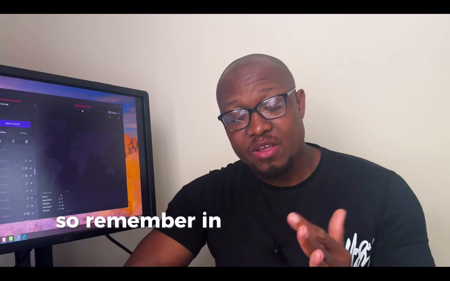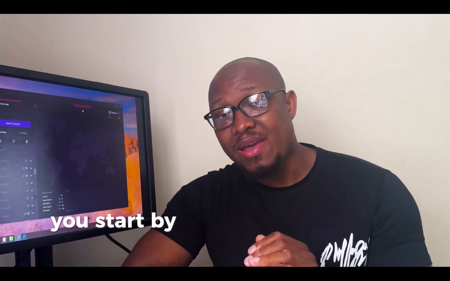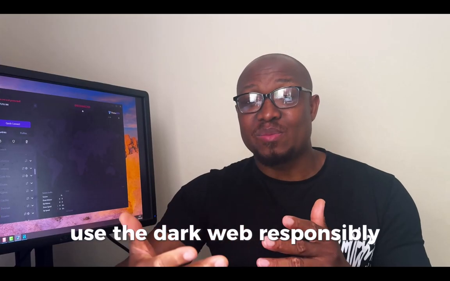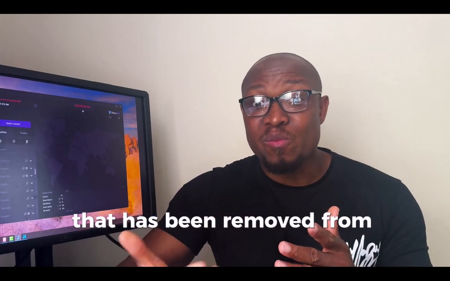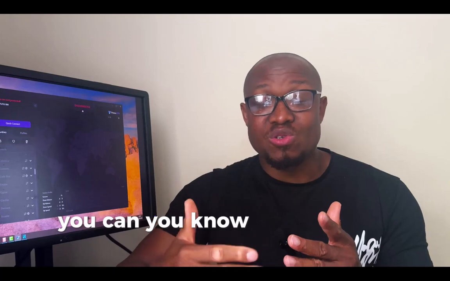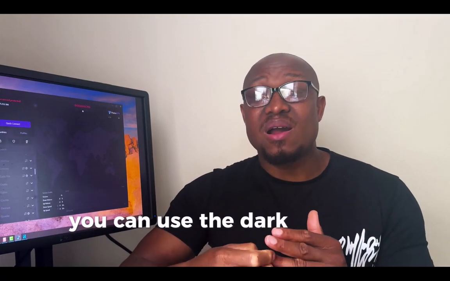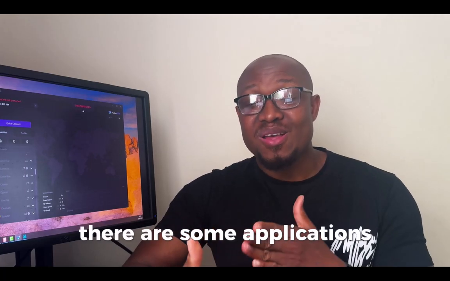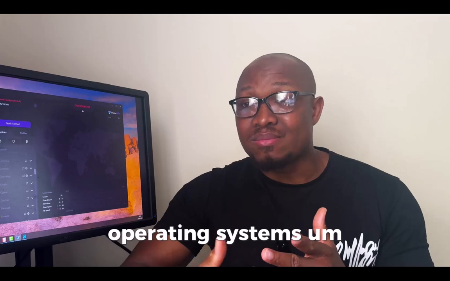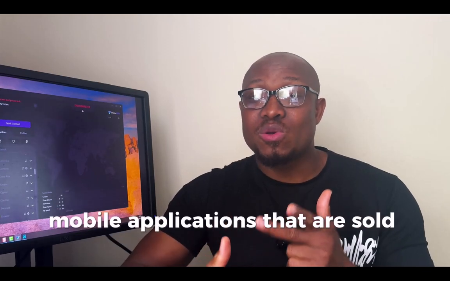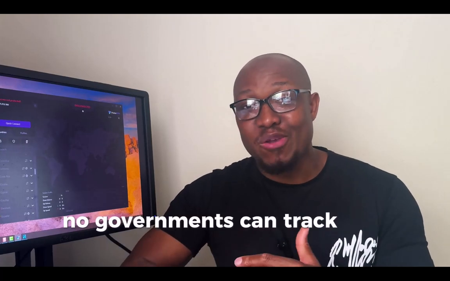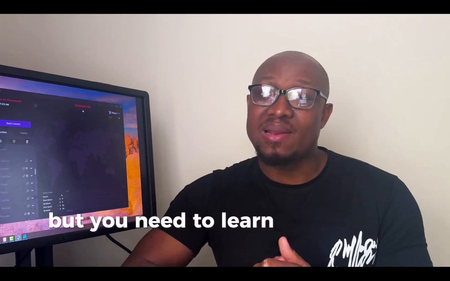Remember, in order to access the dark web, you start by setting up your VPN. This is your safety precaution. Use the dark web responsibly. You can use the dark web to look for news that has been censored or removed from public view. You can use it for research and for privacy-focused services. As I said, there are some applications, operating systems, and mobile applications that are sold or free on the dark web that will enable you to be safe. No government can track you anywhere, right? But you need to learn how to use them.